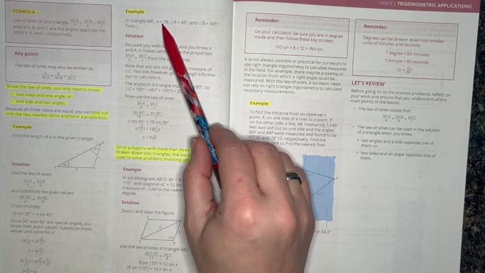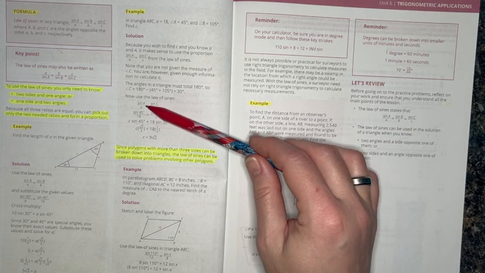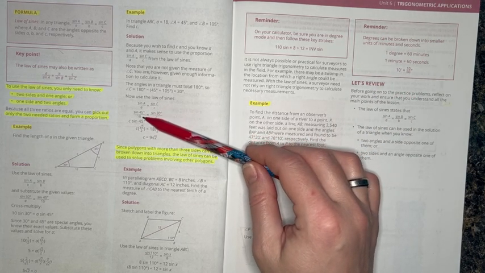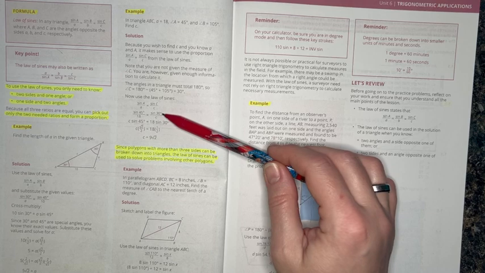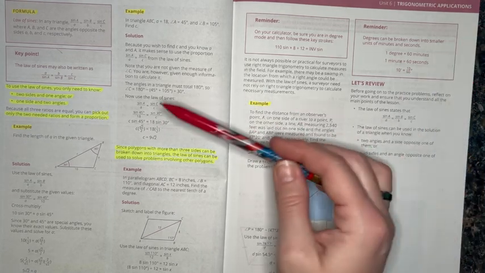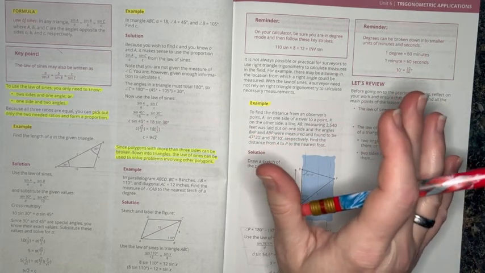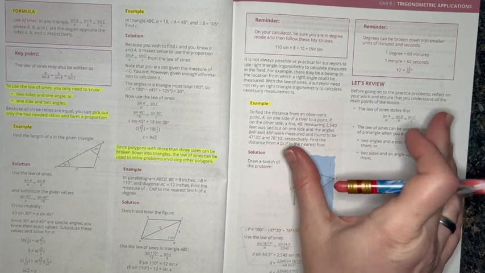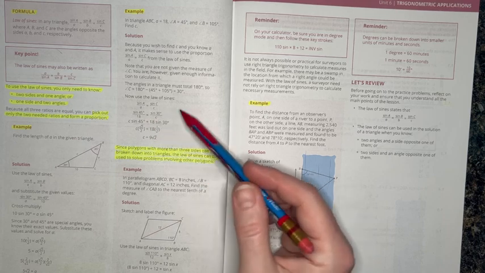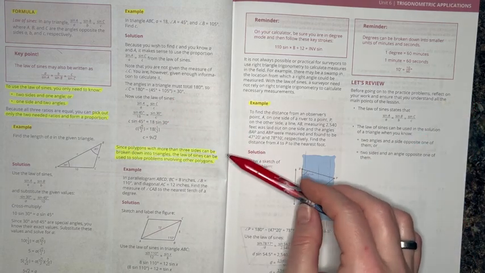And then we use angle A and side A as our proportion. So we have angle A, the sine of 45 over 18, equals the sine of 30 degrees over C, which is the piece that we're missing. And then they solved. Again, they used exact measurements. In the homework, you'll have to wait and see what we have, whether we have exact measurements or not.